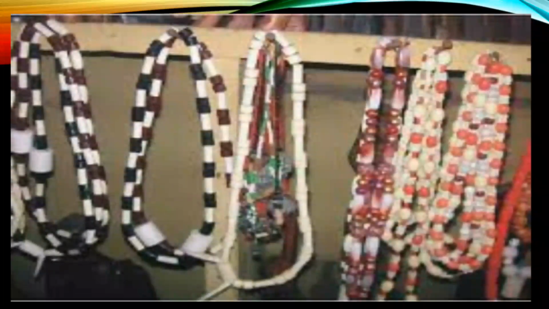Look at what we can see here. We have beads. These are items of beauty made of strings and different materials like clay that can be hollowed and fired in the kiln, then glazed before it looks like these beads, or they might be plastic.